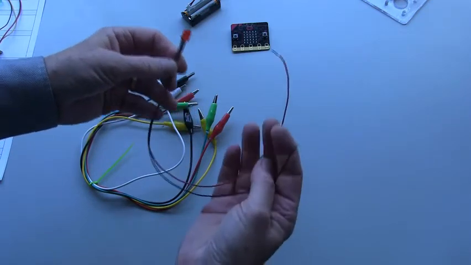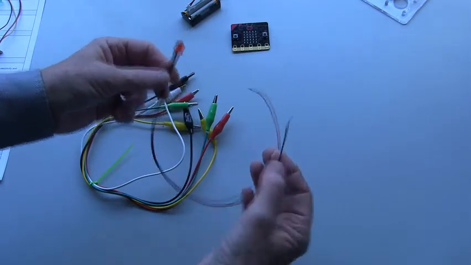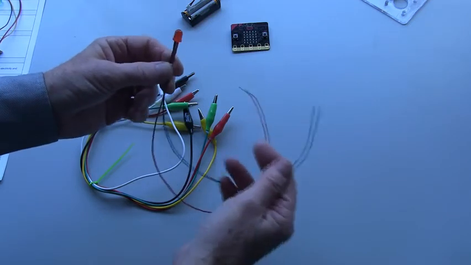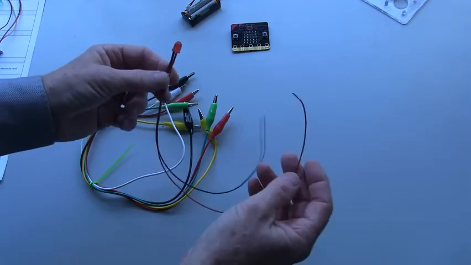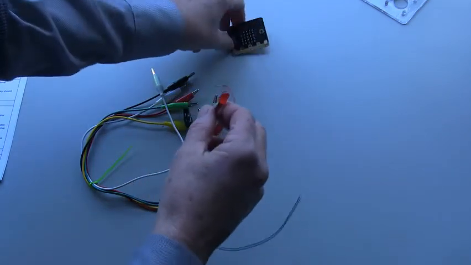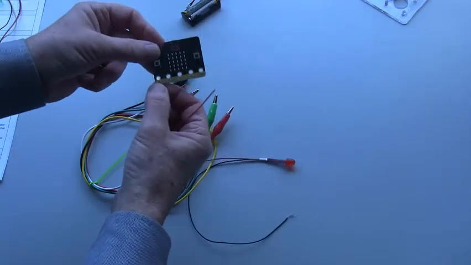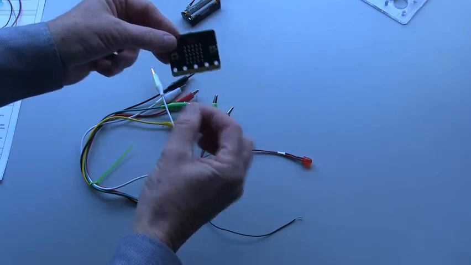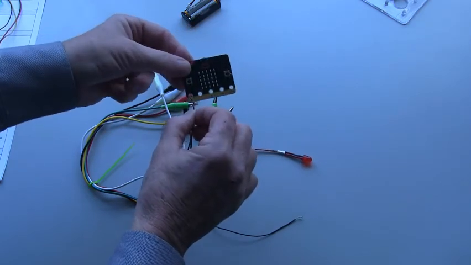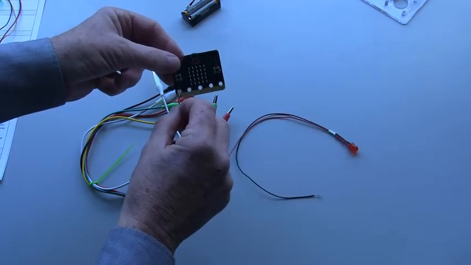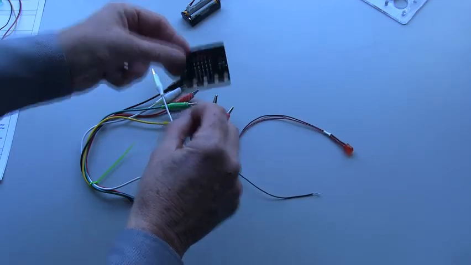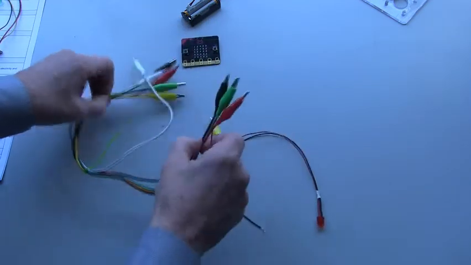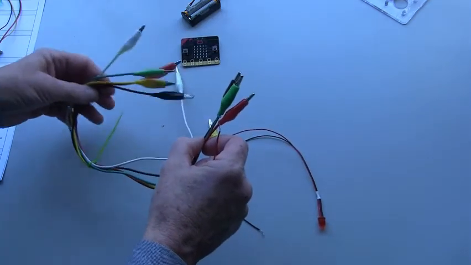So to make things easier, we've got a red wire and a black wire. The red is positive, the black is negative. And so the red wire has to go to, we're going to use pin 0 for our signal light, so the red wire has to connect to pin 0. Now you could just sort of wind the wire around there and make a connection, but it's likely to fall off. So we use crocodile clips to make quick and simple connections.